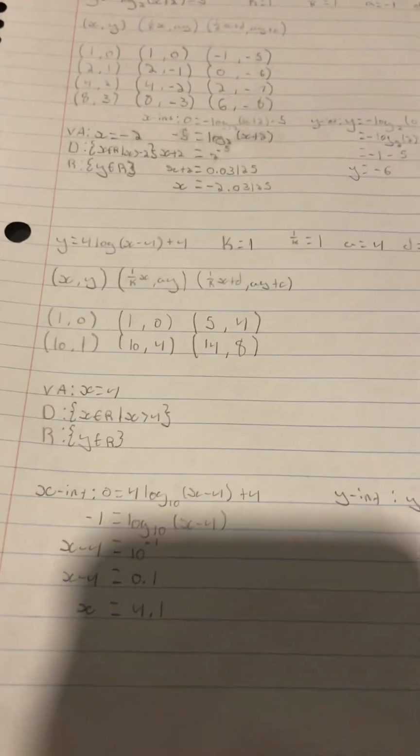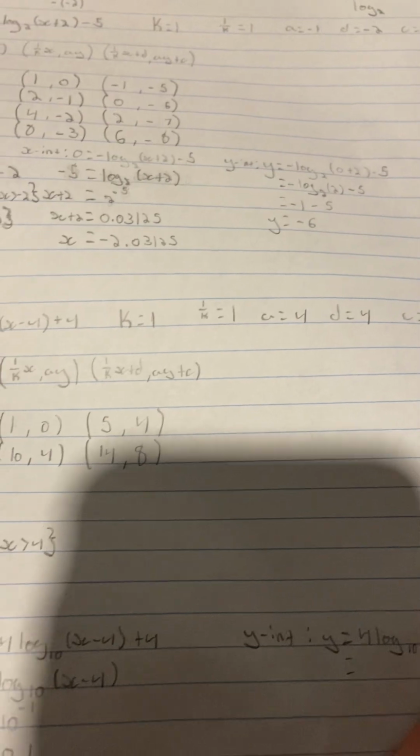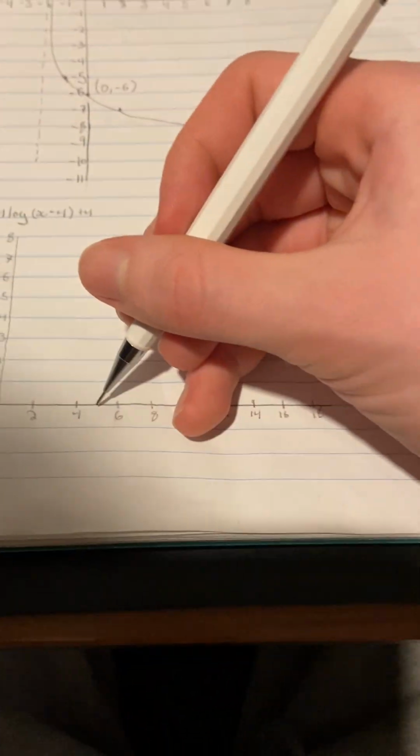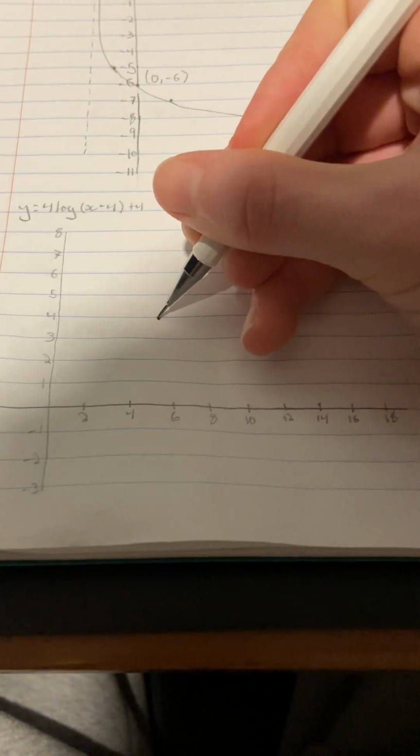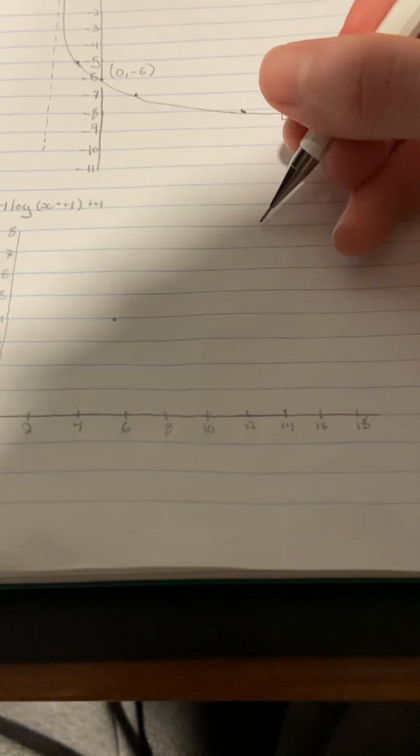And then looking at our log base 10 function, look at our points real quick. 5, 4, and 14, 8.